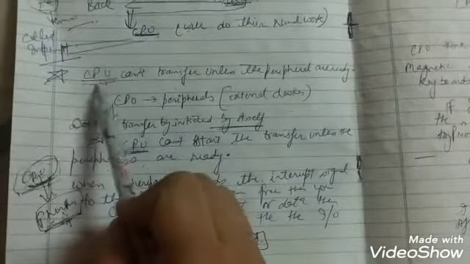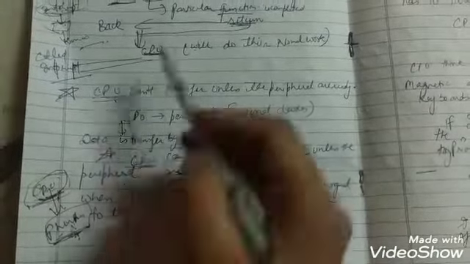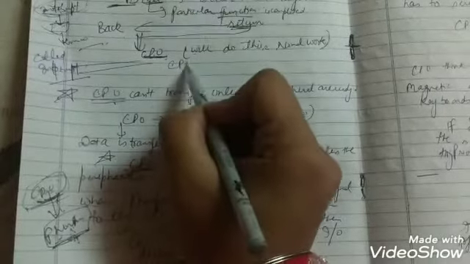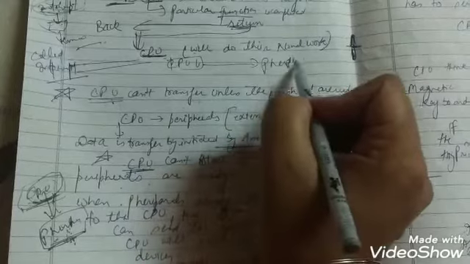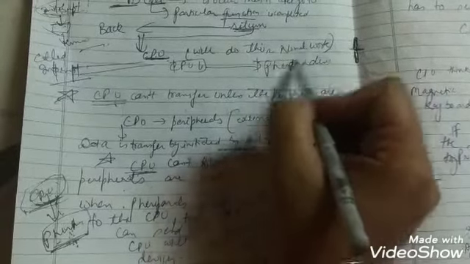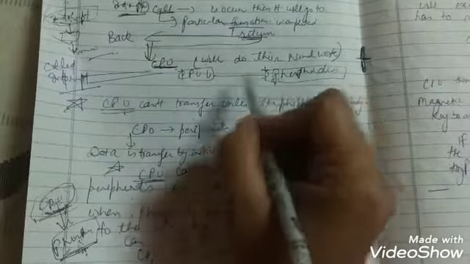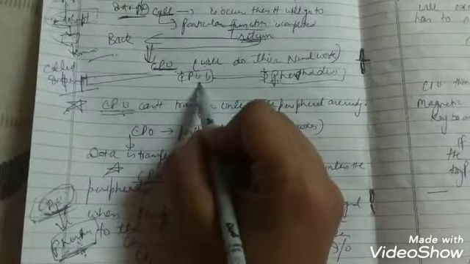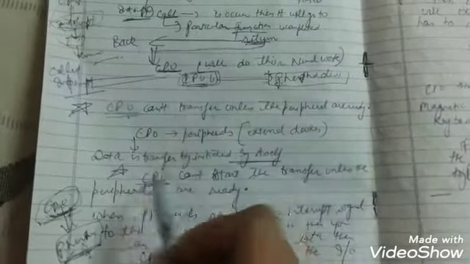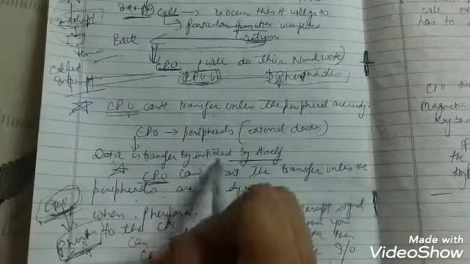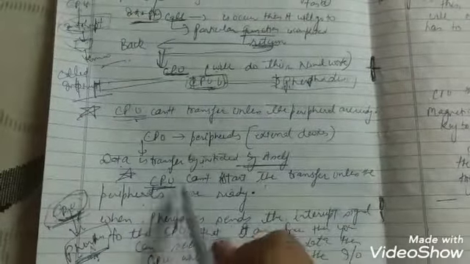The main thing is that the CPU cannot transfer unless the peripherals are ready. For example, if the data is transferred between the CPU and the peripheral devices, the peripheral devices being ready to receive the result from the CPU is the condition to activate the CPU. So the data transfer is initiated by itself. The CPU cannot start the transfer unless the peripherals are ready.